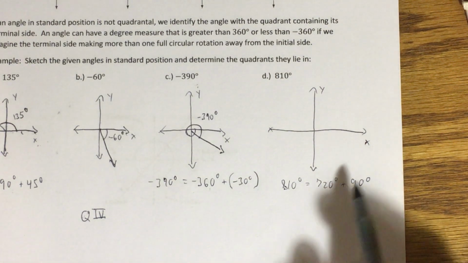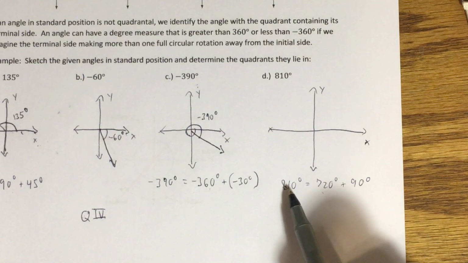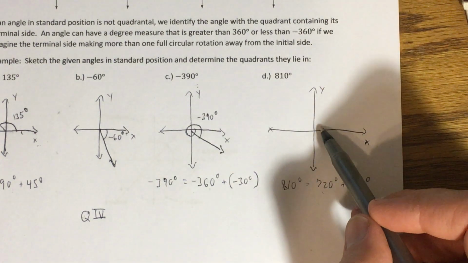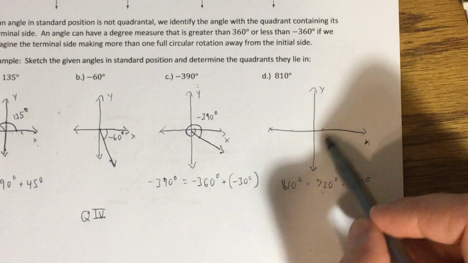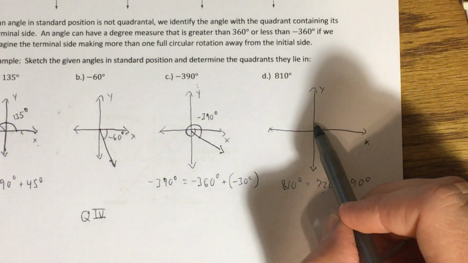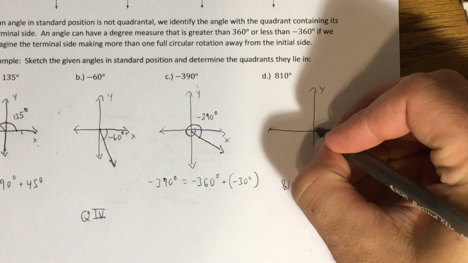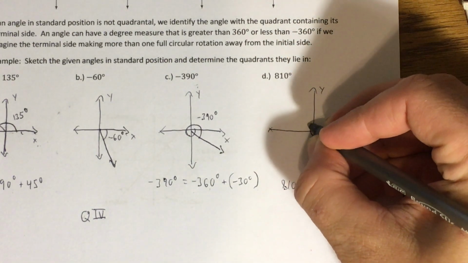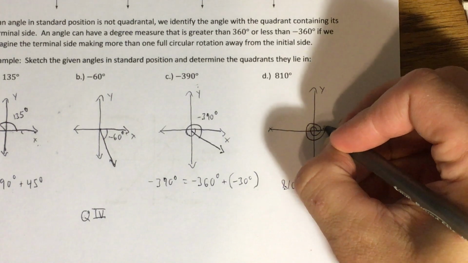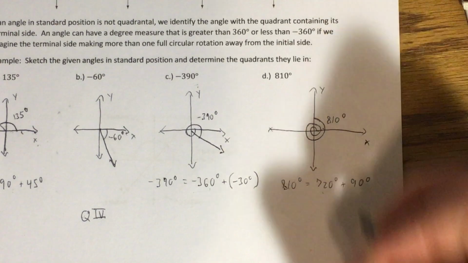Okay, so this basically means that in order to sketch an 810 degree angle, I have to think of going counterclockwise 2 full rotations, because that's 720 degrees, and then an additional 90, taking me to the positive y-axis. So I'm going to sketch that this way. 2 full rotations, you kind of spiral out, and then stops right there. That's an 810 degree angle.